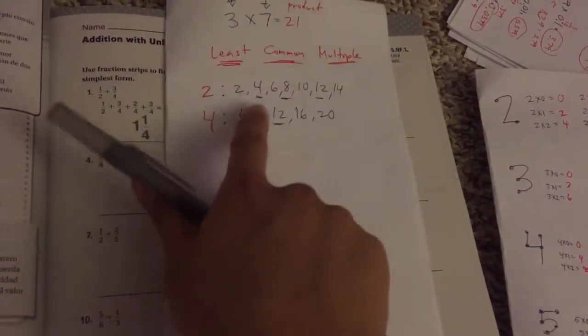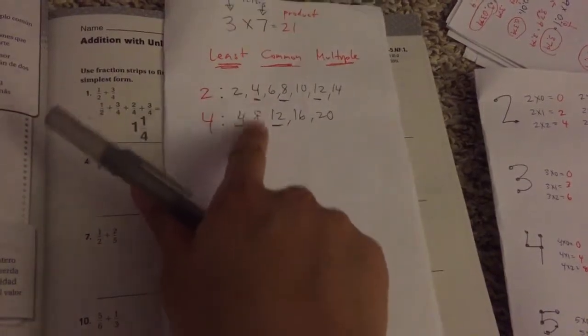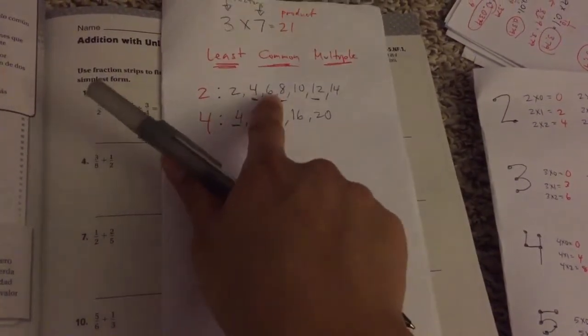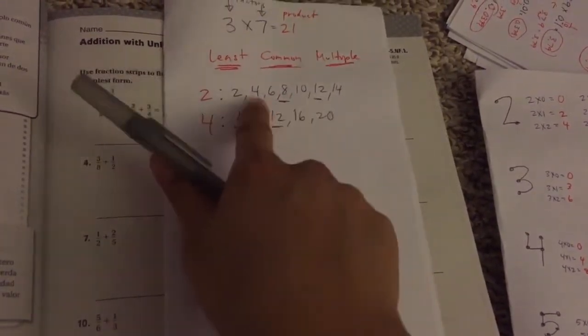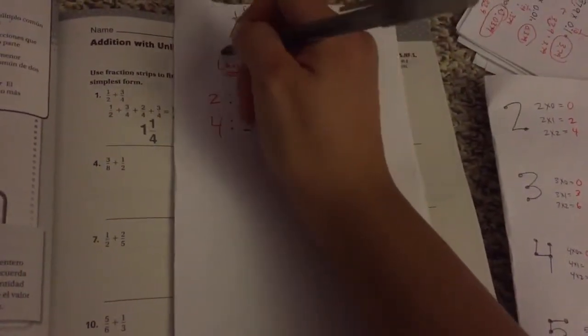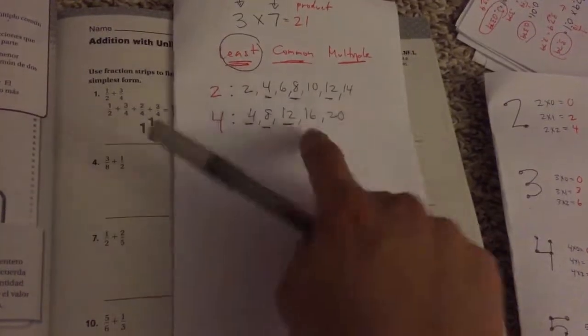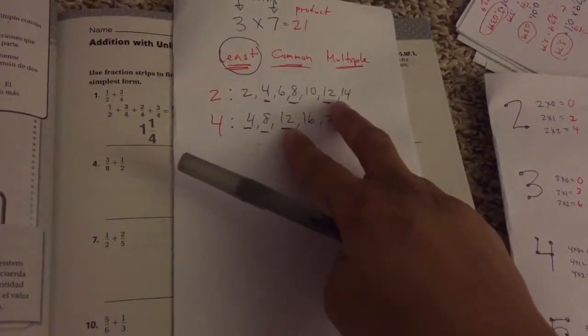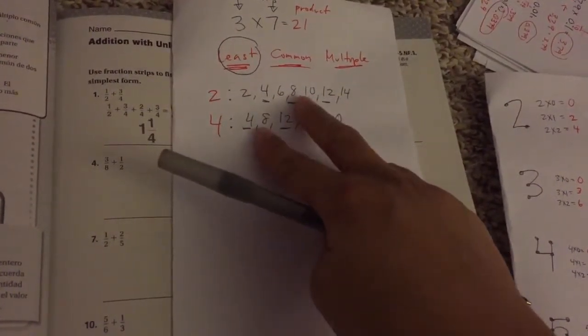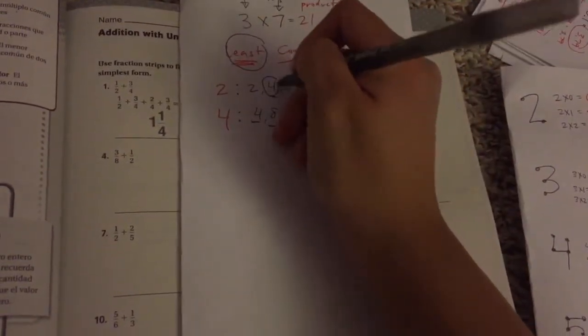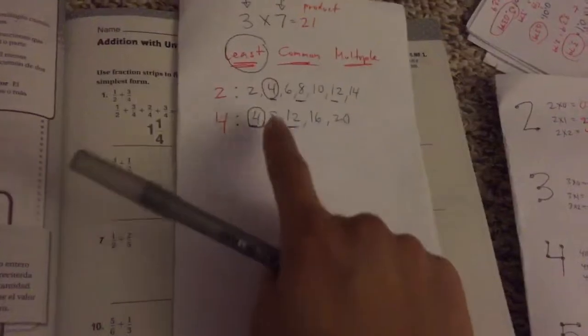Common meaning the things they have the same. They don't both have a 2, so we couldn't underline it. They both don't have a 6, so we couldn't underline it. Now what we're going to do is find the least one, and we're going to circle the least number. So is 12 the smallest number that we underlined? No. Is 8 the smallest number we underlined? No. 4 is. So 4 is our least common multiple.